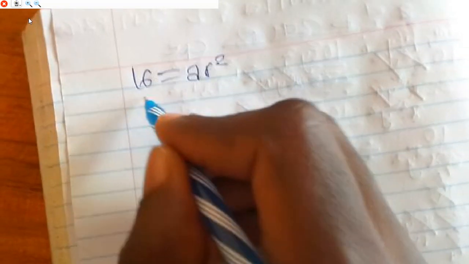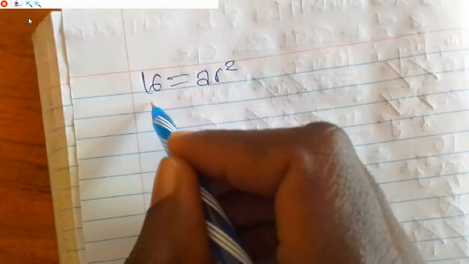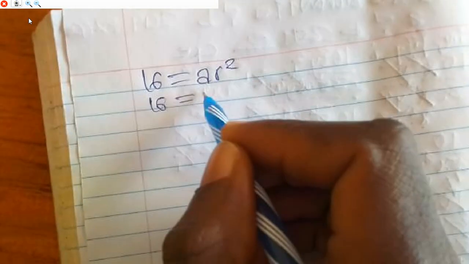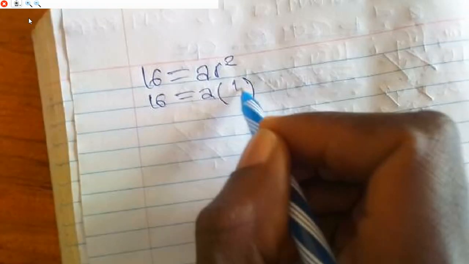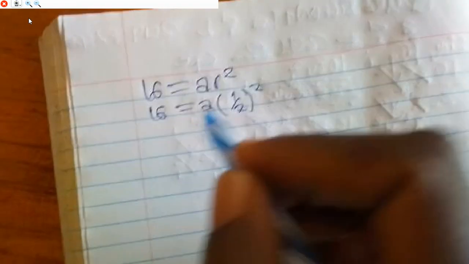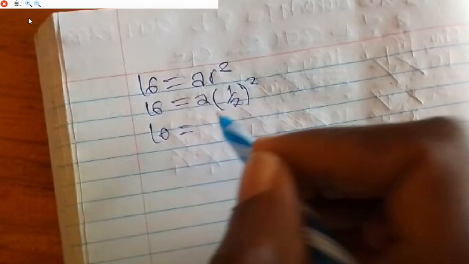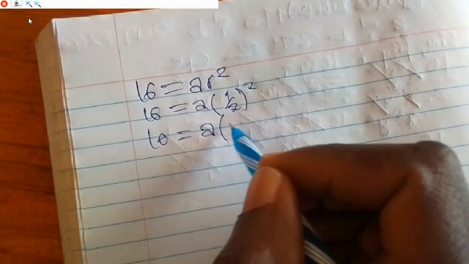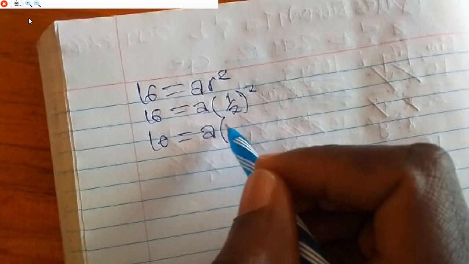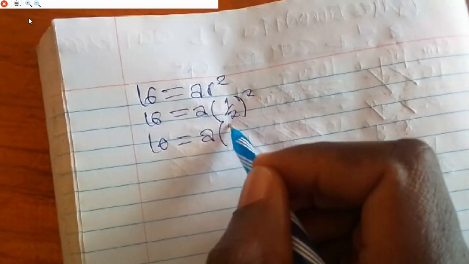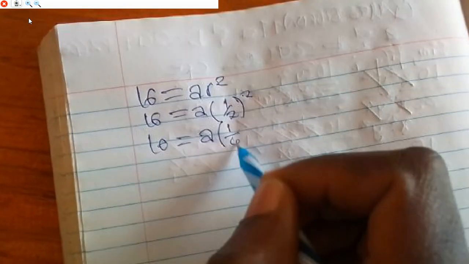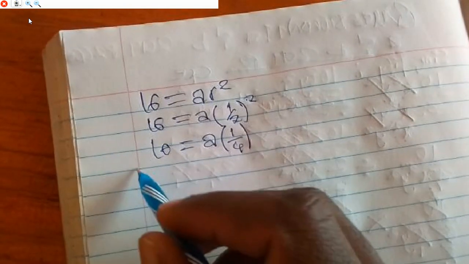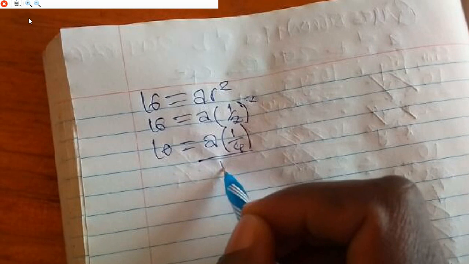We are going to say 16 is equal to, where there is A we do not have it, but where there is R we know it's 1 over 2, then squared. 1 over 2 squared is going to give us 1 squared is 1, 2 squared is 4. To make A the subject of the formula, we are going to divide both sides by 1 over 4.